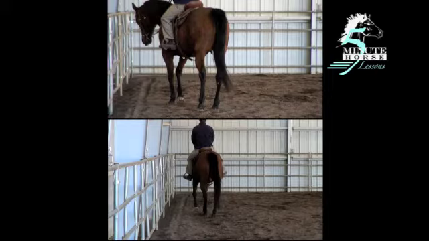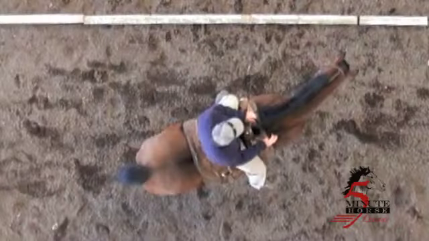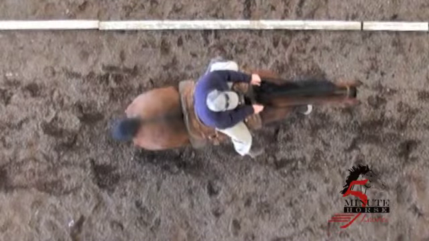And that is the difference between a leg yield and a two-track, haunches in, or Travers. Remember, the secret to successful horseback riding, no matter the discipline, is how well you manage the bend of your horse.